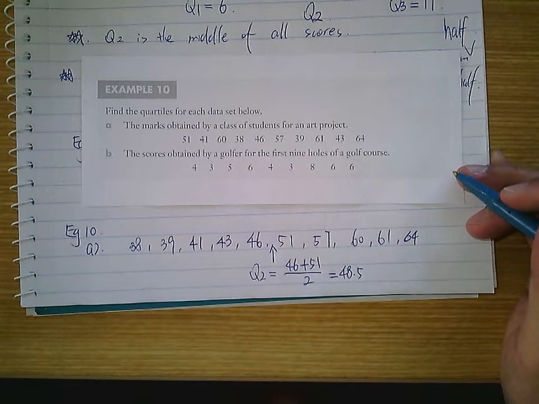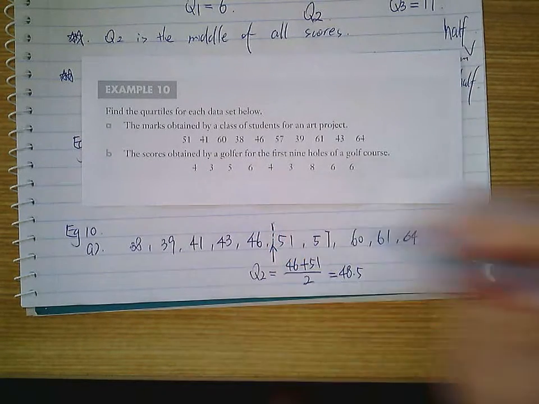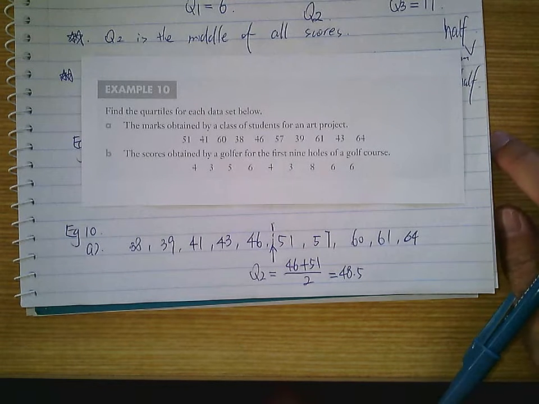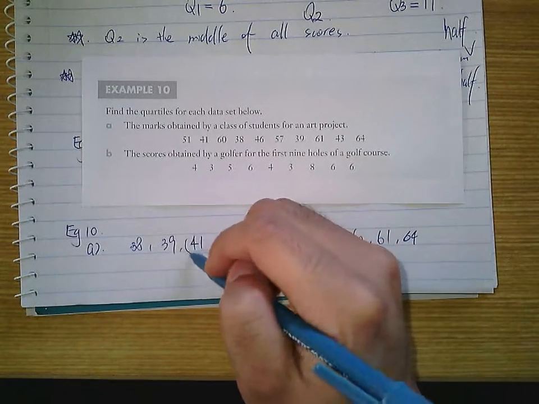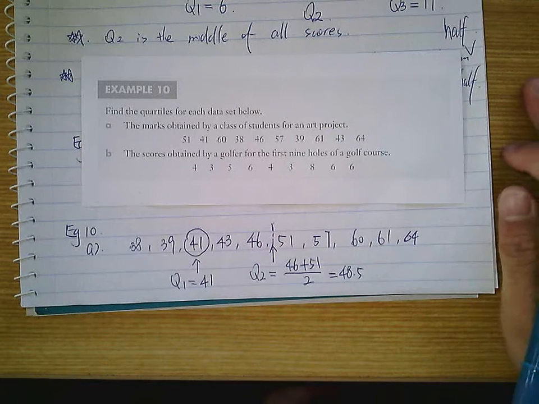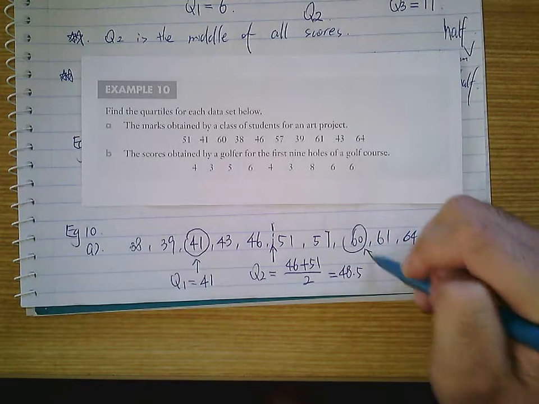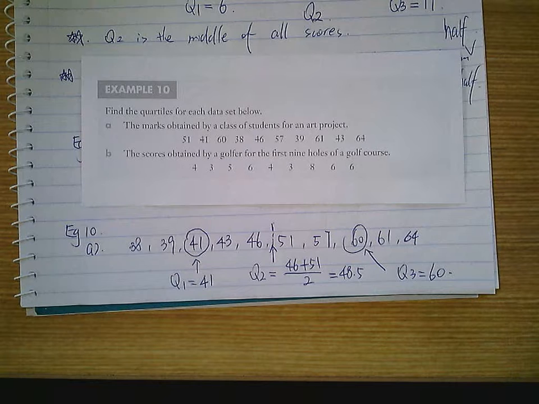Good on you. Okay, now guys, you can draw a line in here after doing Q2, because that separates the whole data set into two halves. The bottom half and the top half. Therefore, this is basically Q1. It is the median of the bottom half, and that is the median of the top half.